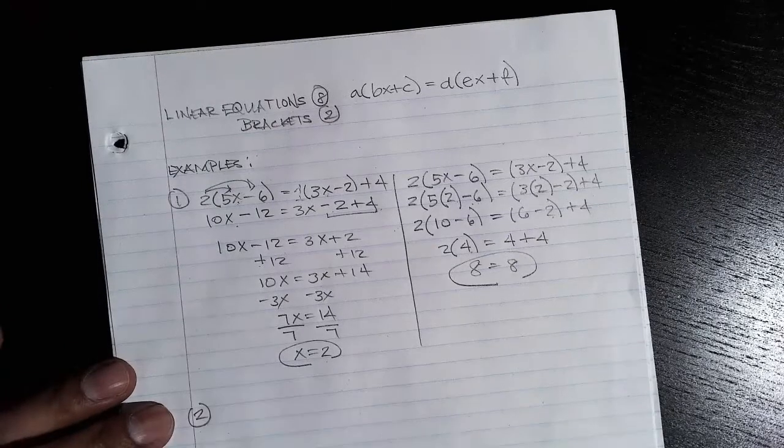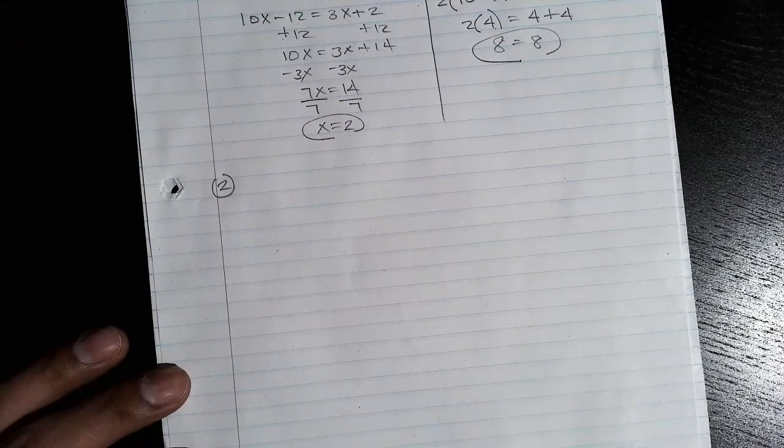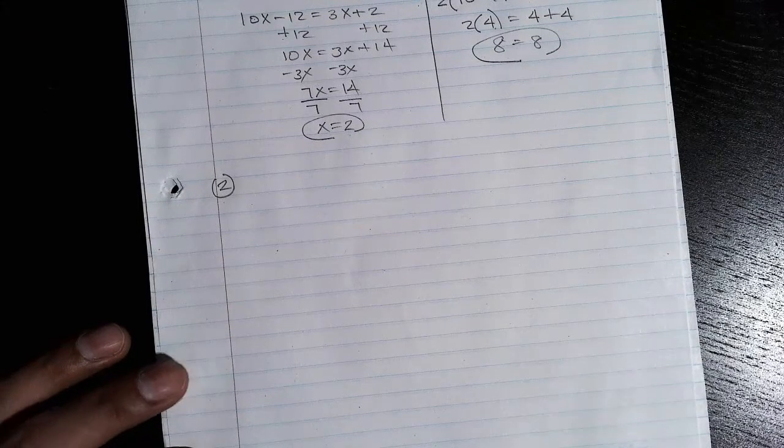Second example. Okay, so brace yourself. Let us try this example.